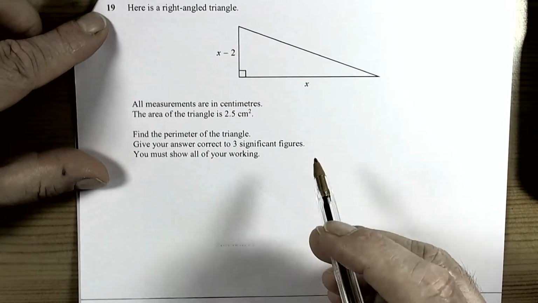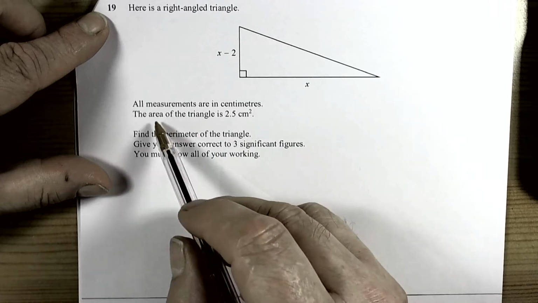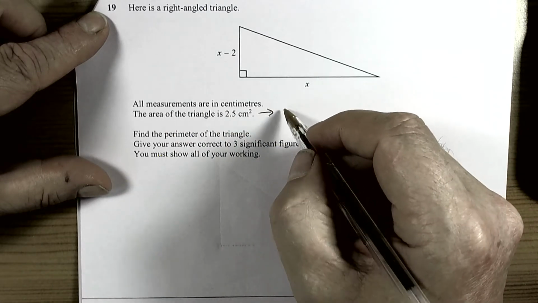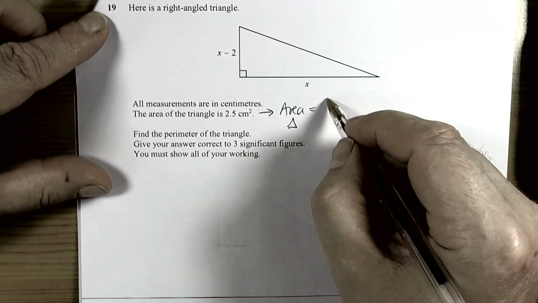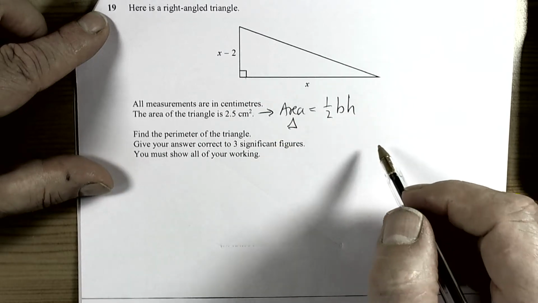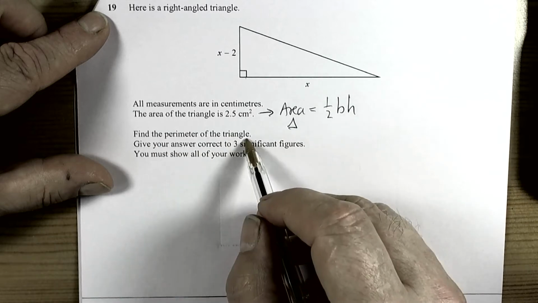So I have a question here that involves a right angle triangle. It's telling us that the measurements are in centimetres and the area is that. So what do we know? The area of a triangle is equal to half times the base length times the height if it's a right angle triangle. So we know that fact is true. It says find the perimeter of the triangle.